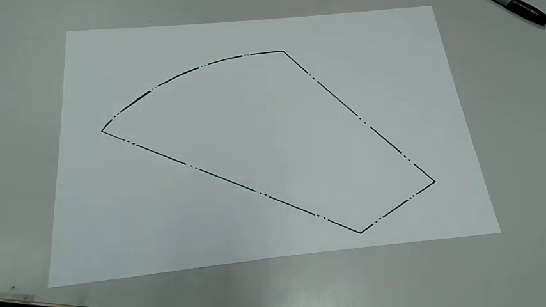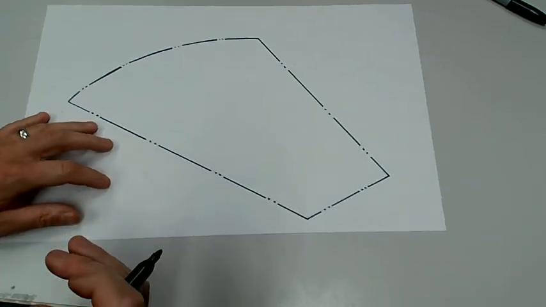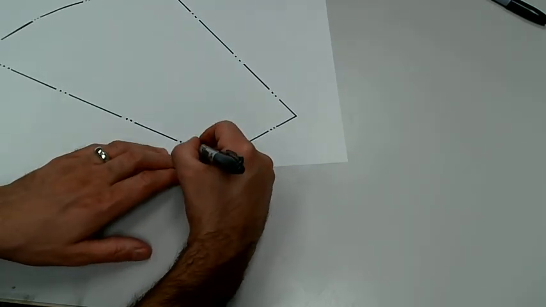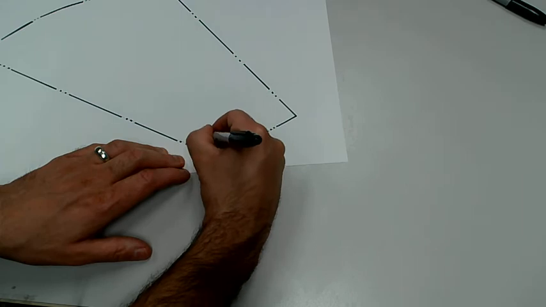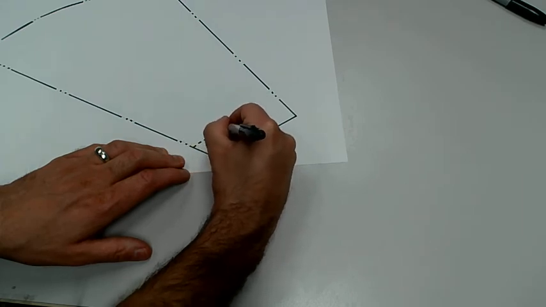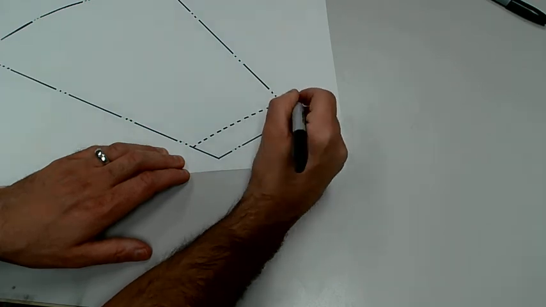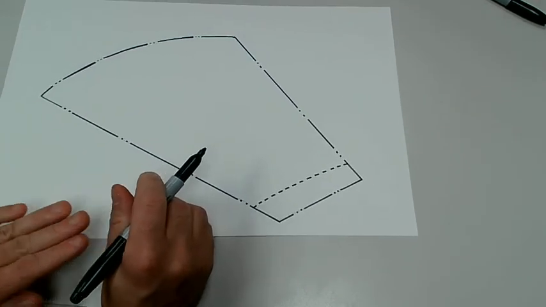What you're going to want to do next is sketch in the easement. All right? You want to make sure that you include the easement. And the easement is here, which is basically what the town kind of owns on your property, and it's typically like dashed lines. It looks kind of like that. That would be your easement.